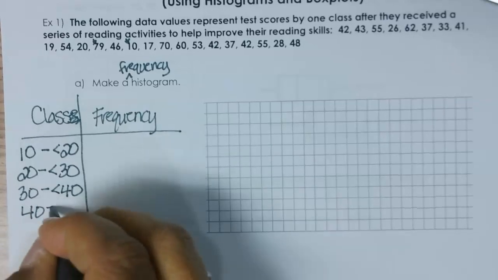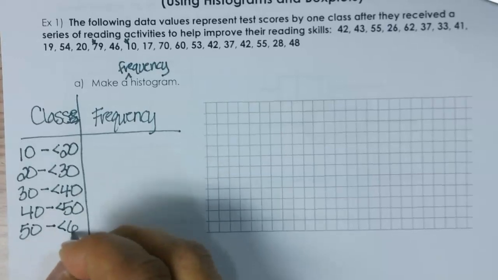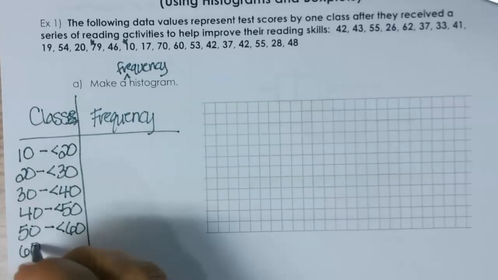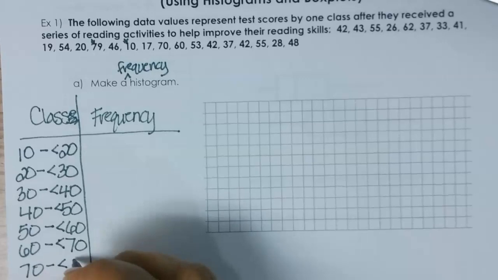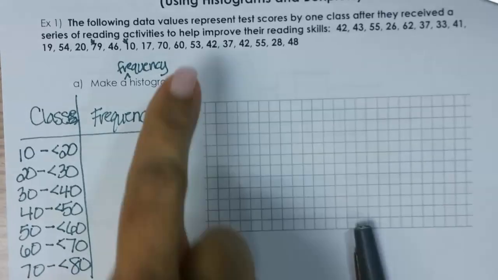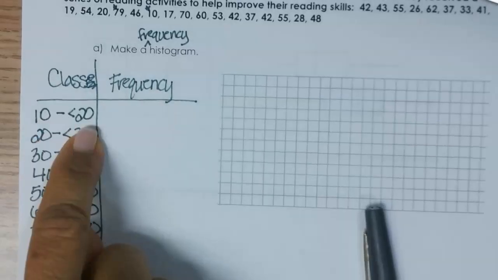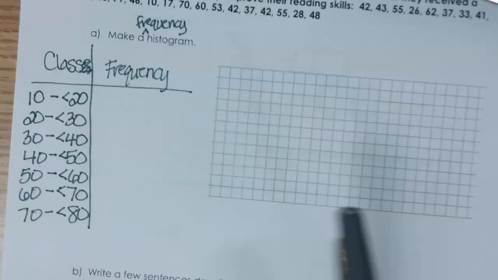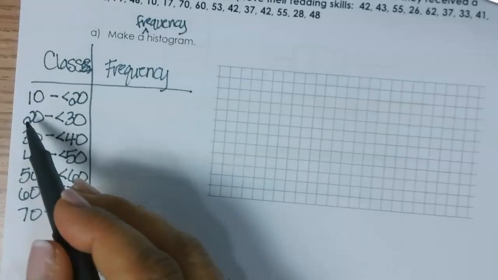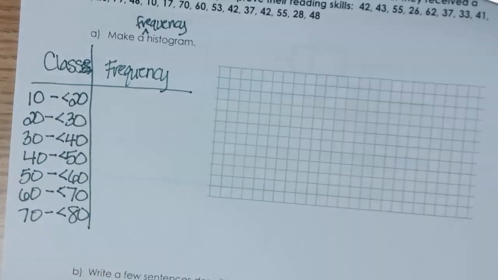Constructing our classes in this way allows us to cover all of the different values, in this case the test scores, that could feasibly happen. If I just went 10 to 19, then a score like 19.5 wouldn't work out. The end of one class should always be the beginning of the next class. This gives us a nice continuous piece, so when we make our histogram, that's the case as well.